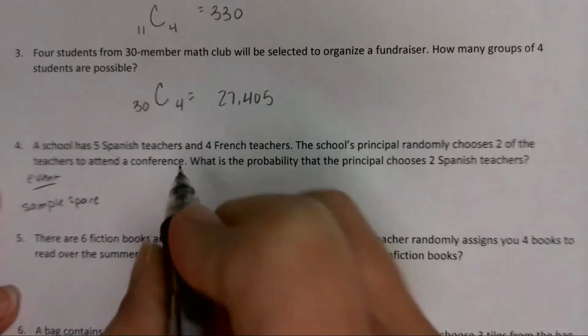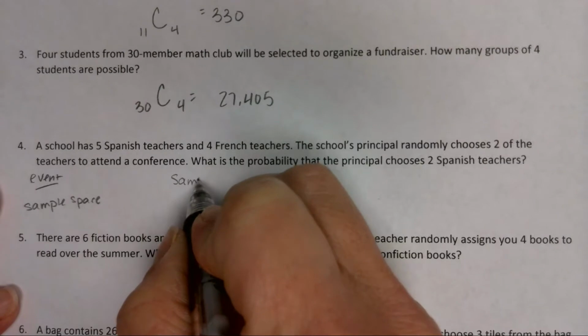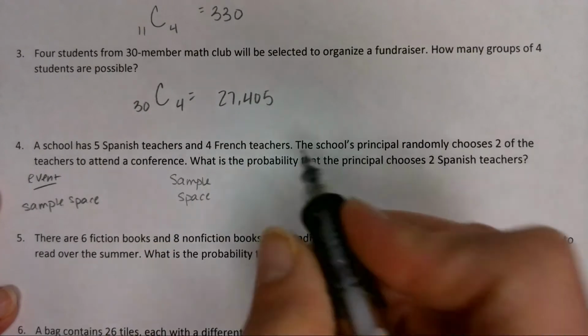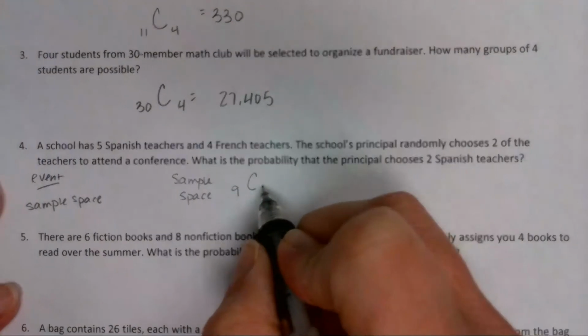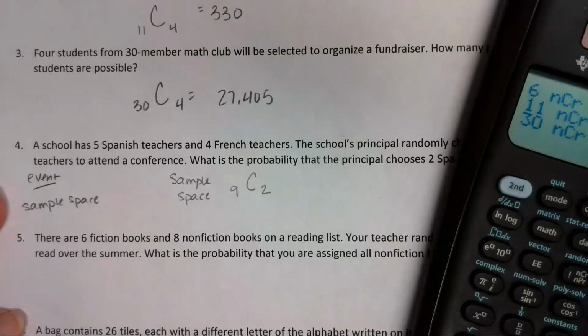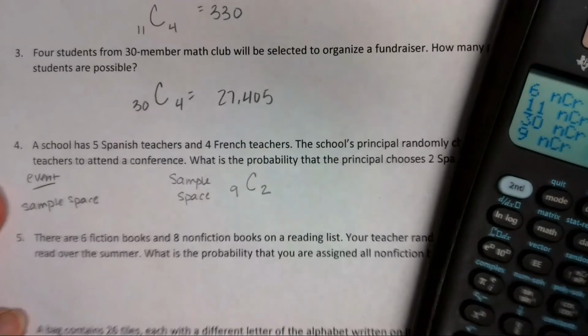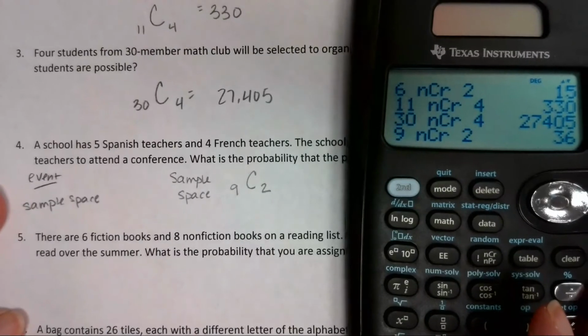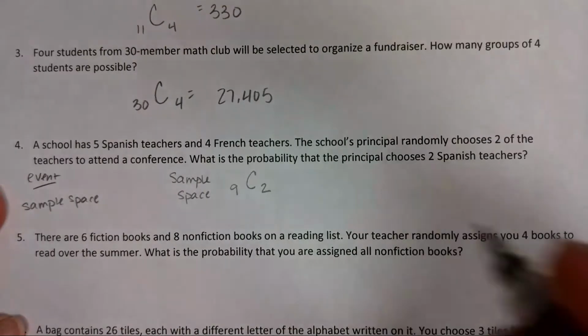So let me look at my sample space first and see how many choices there are. So out of these 9 teachers, the principal will choose 2 to attend a conference. So this will be my denominator because it's my total sample space, my number of options. And there are 36 different ways to choose any 2 teachers.